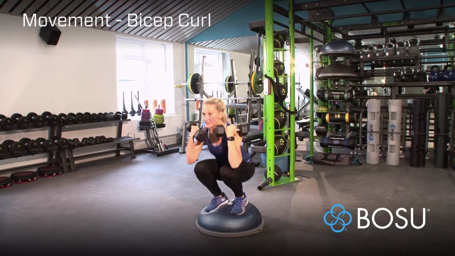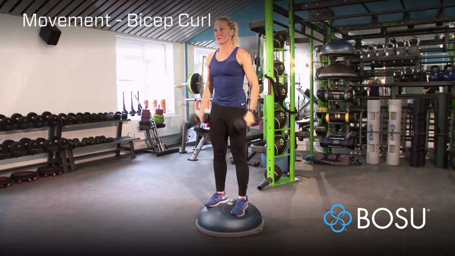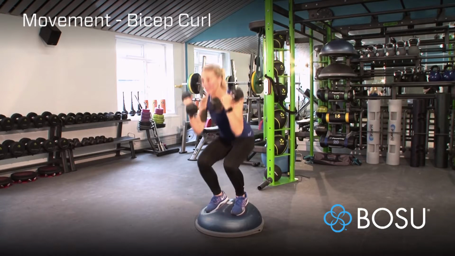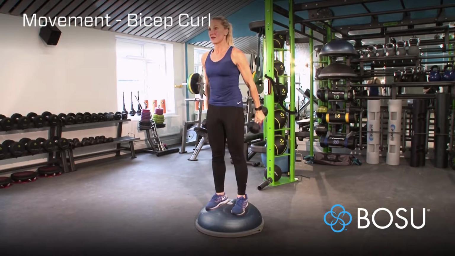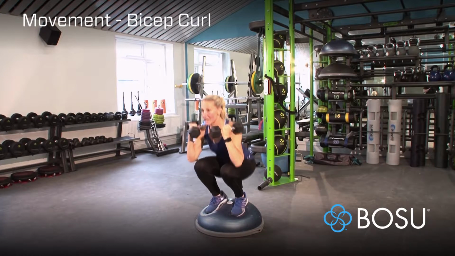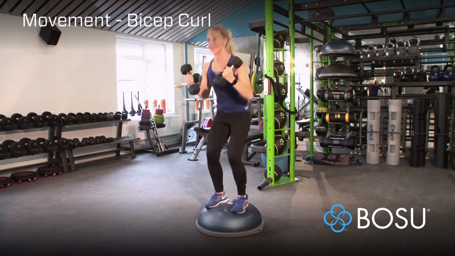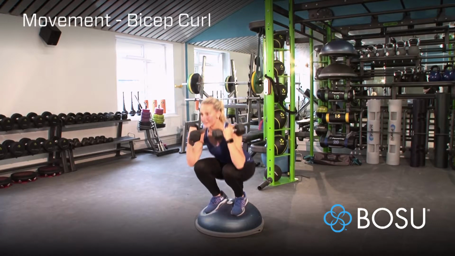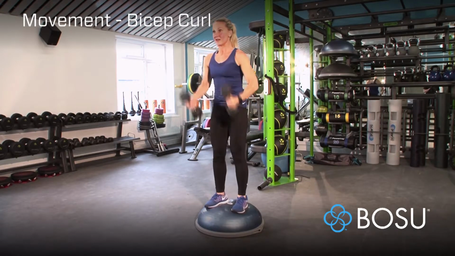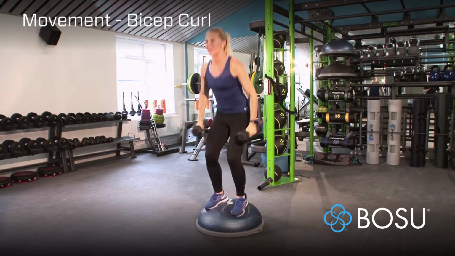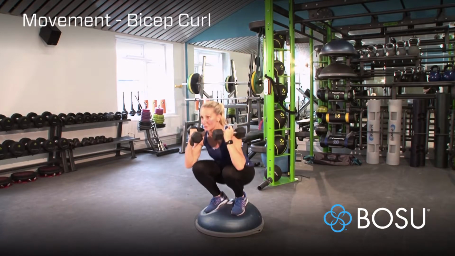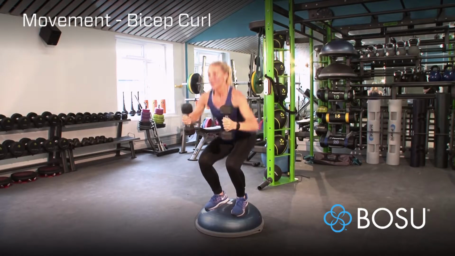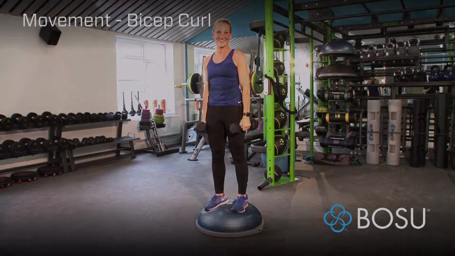And then again, if I was to come deeper with my range of motion, add in a squat and a bicep curl together, that really becomes more challenging on stabilization to keep going through that exercise. And you hear, again, my cardio effect is pretty high too. It's pretty challenging. Come all the way up.